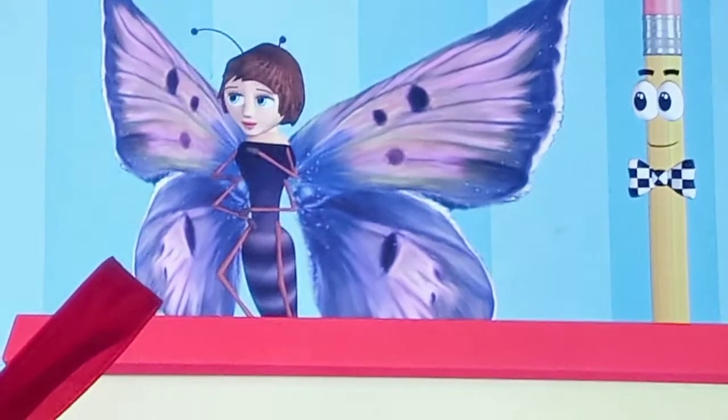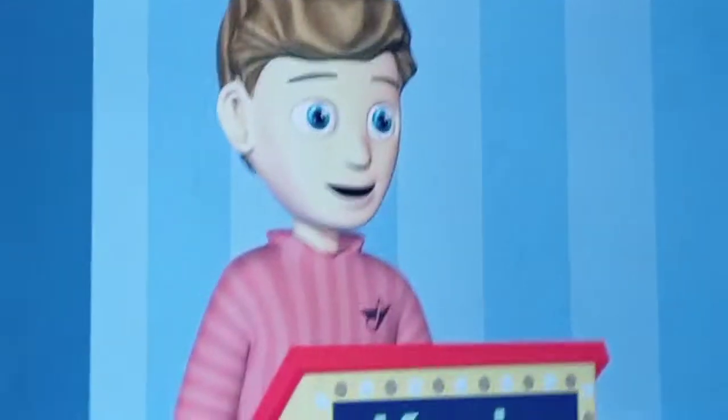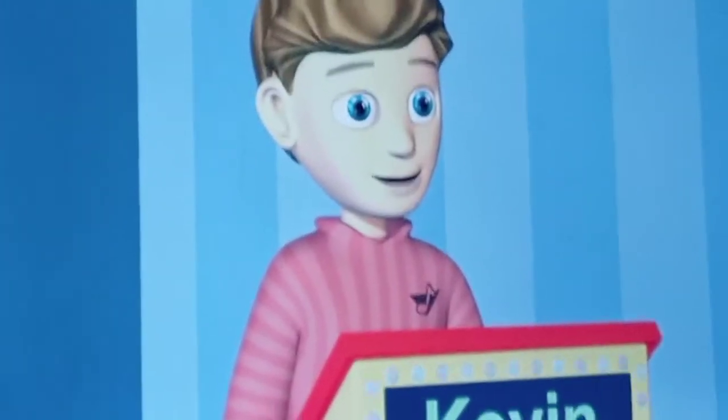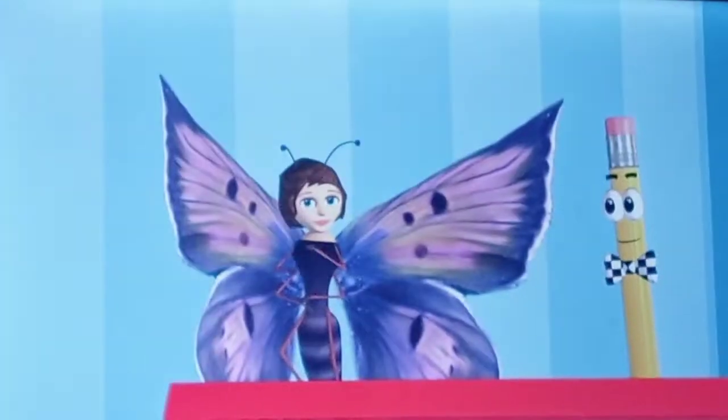Okay, second round. I don't have feathers, wings, or a beak. That group of animals is called birds. Birds.